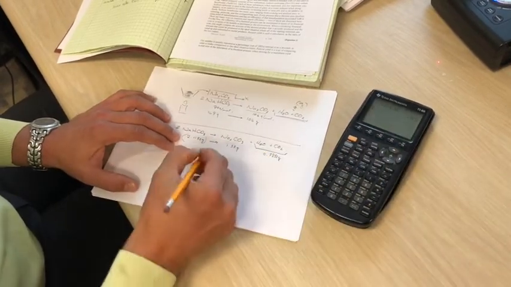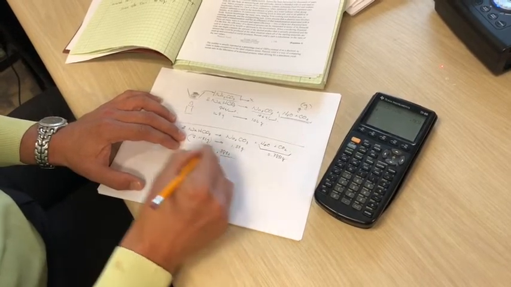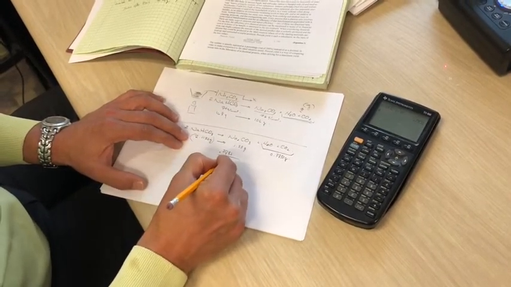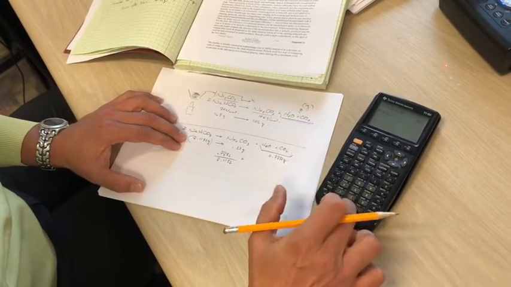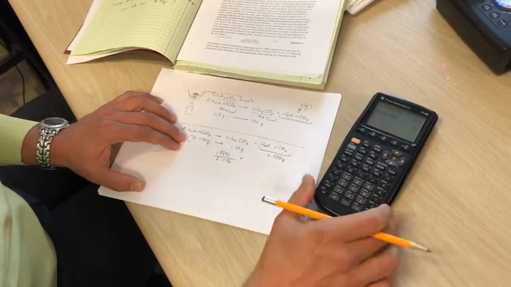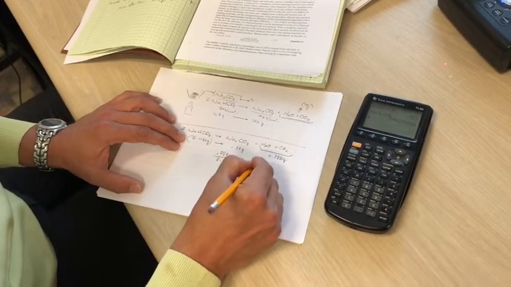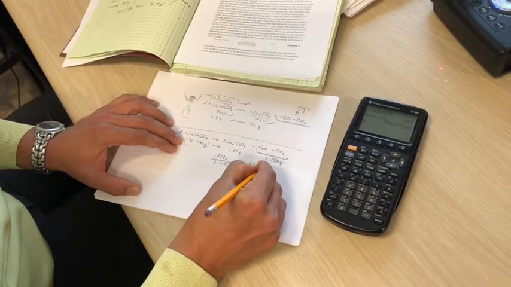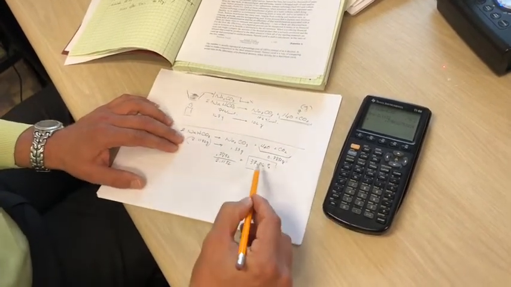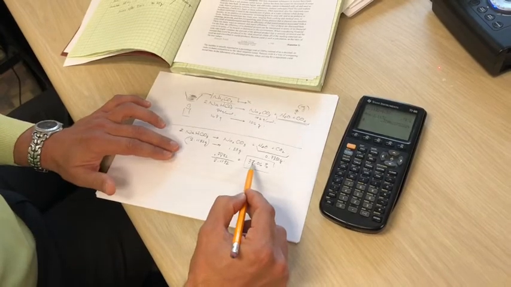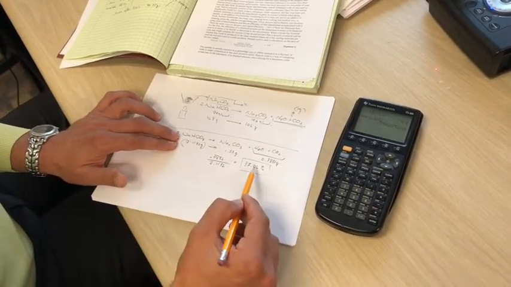So 0.7832, if we divide that by the amount that we started with, then we have 37.06%. So 37% of the mass of sodium bicarbonate is lost.